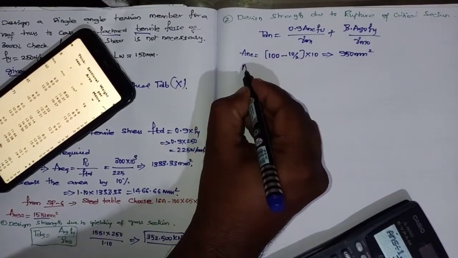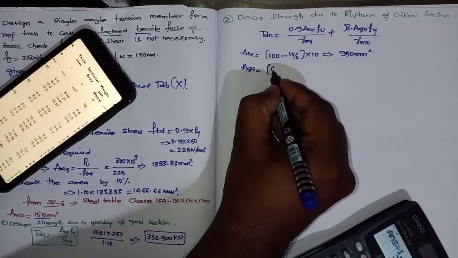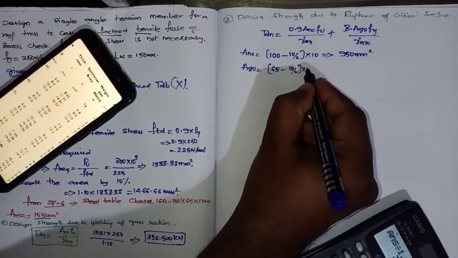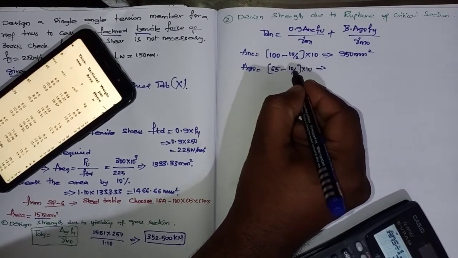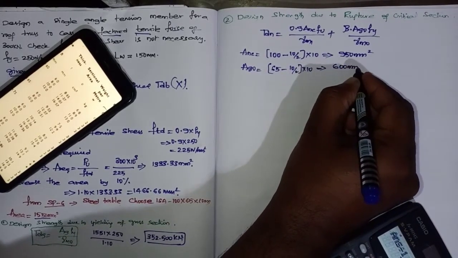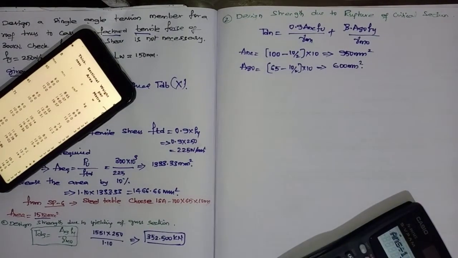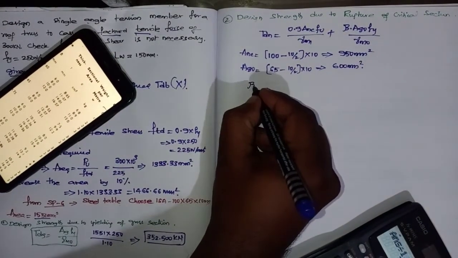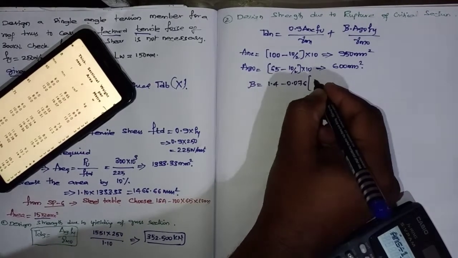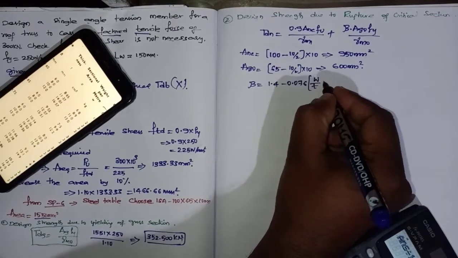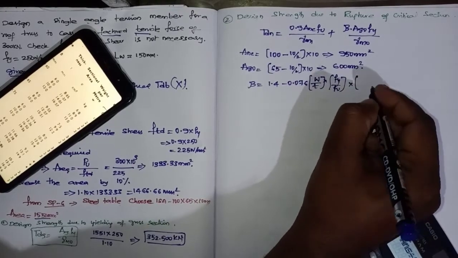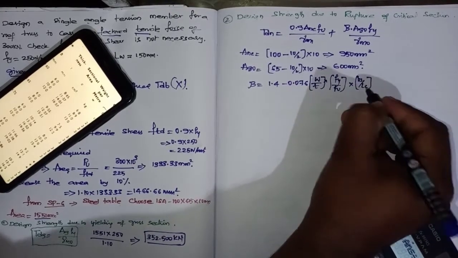Okay. Next, AGO, outstanding leg. What is this? 65 minus 10 by 2 into 10. So 10 by 2 means 5, 65 minus 5 means 60 into 10 means 600 mm square. Now beta. What is beta? 1.4 minus 0.076 into W by T, into Fy by Fu, into Bs by Lc, right?